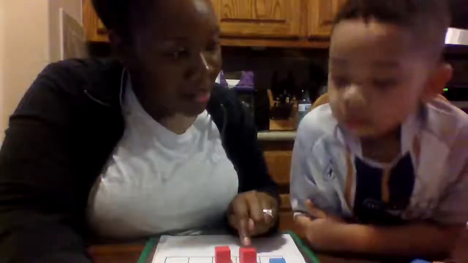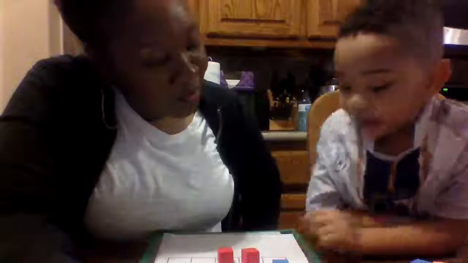Okay, so now we're going to add this. So we have 1 plus, how many is this? 2. 2? Okay, so how many cubes do we have in this entire picture? 3. How do you know we have 3? I know that. 1, 2, 3. You are so smart. Give yourself a hand clap.